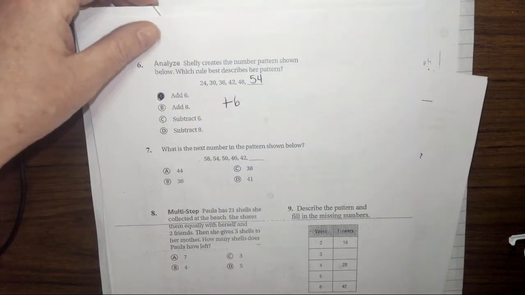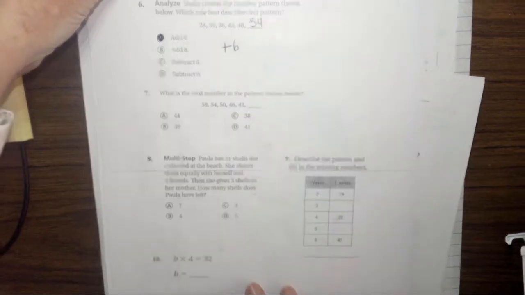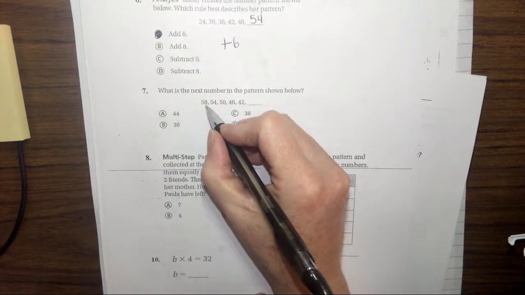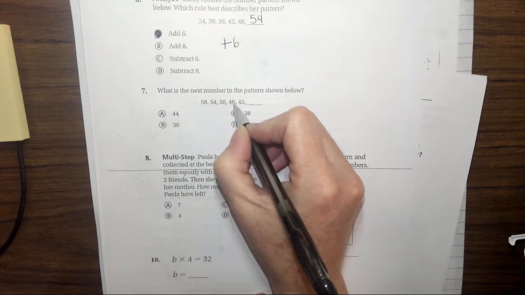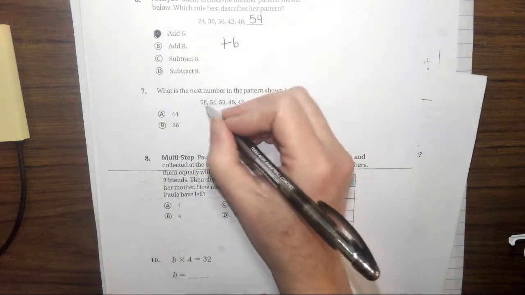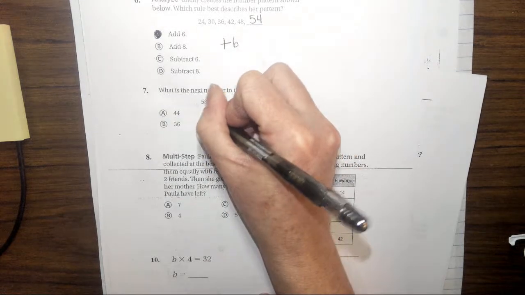Okay, let's look at number 7. What is the next number in the pattern shown below? Another pattern. 58, 54, 50, 46, 42. Now my numbers are getting smaller, so I am subtracting.